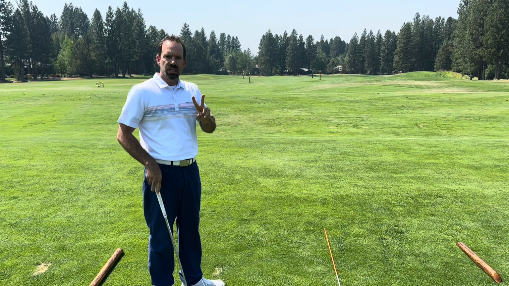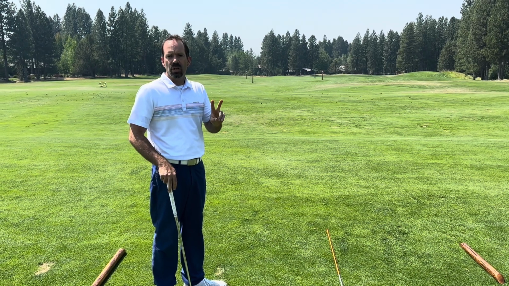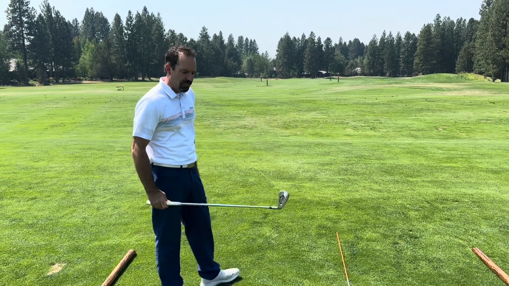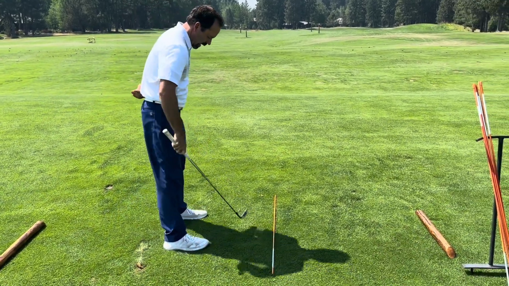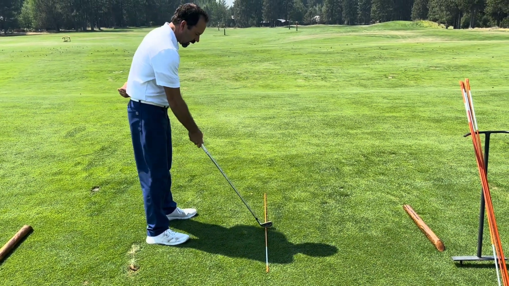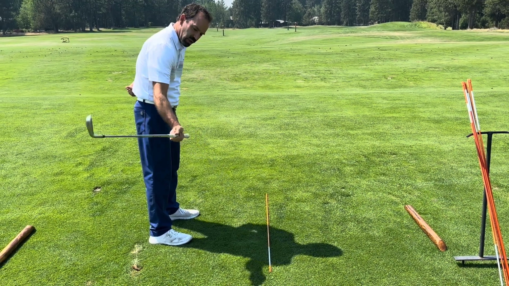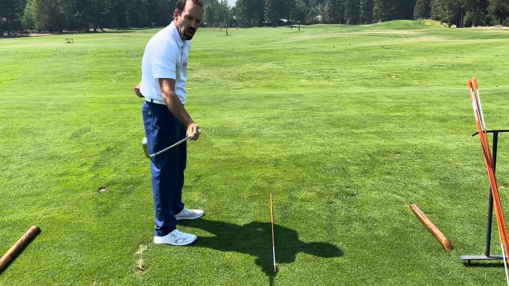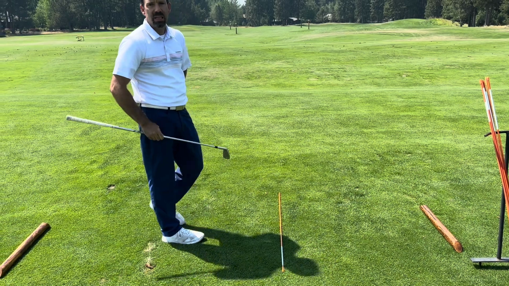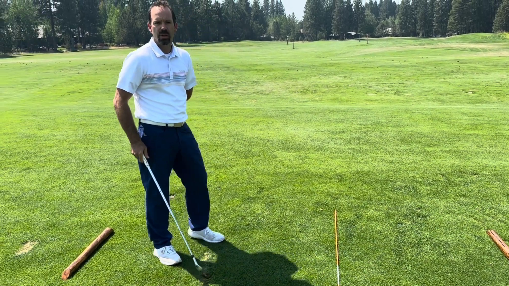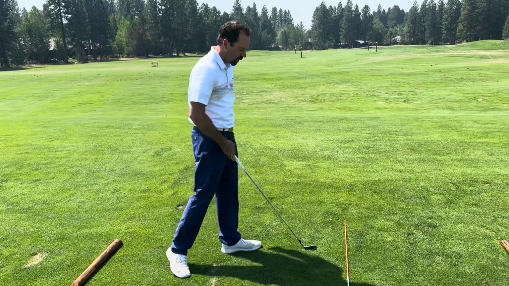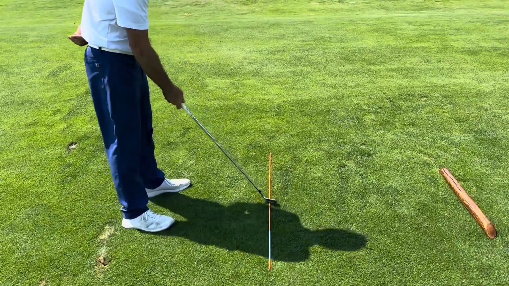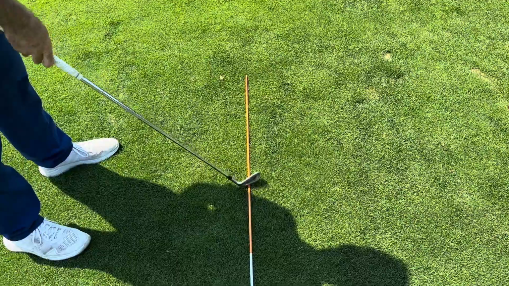There are two things that cause the golf ball to go in the direction it goes. Number one, the club path. And what that means is, if we're set up and this is our target line, what path is the club traveling on when it impacts the ball? The second thing that tells the ball where to go is the angle of the club face when we strike the ball, which means, is it open, is it square, or is it closed?